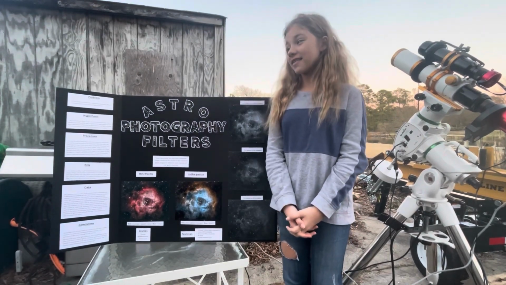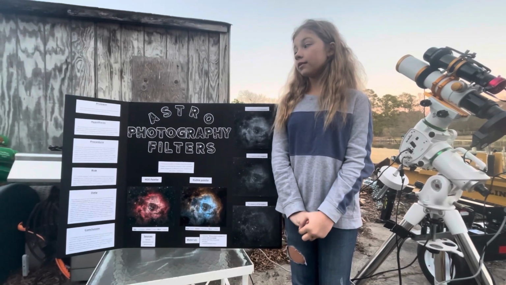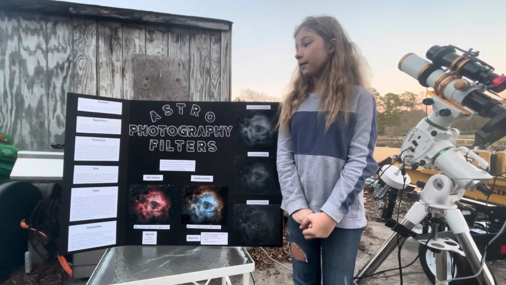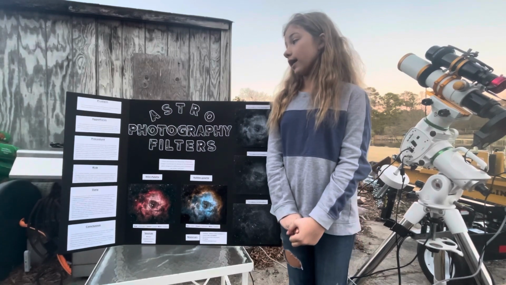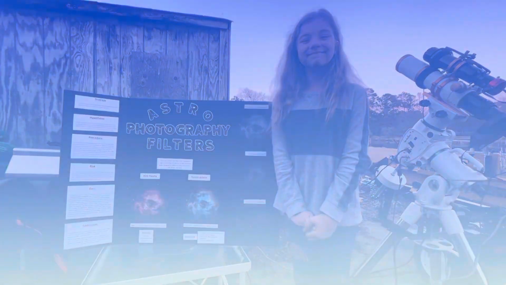My hypothesis is that if I use narrowband filters, then it will improve my ability to photograph deep space objects with the telescope by filtering out light pollution and light outside of the spectrum that the filters allow to pass through.